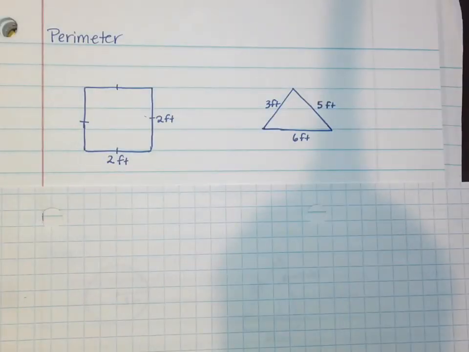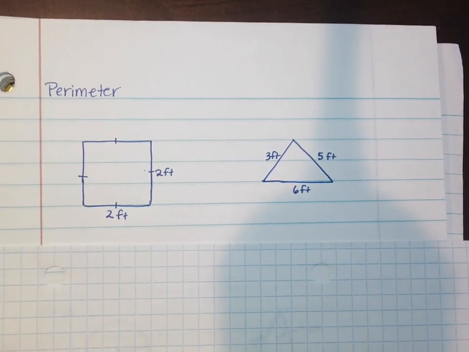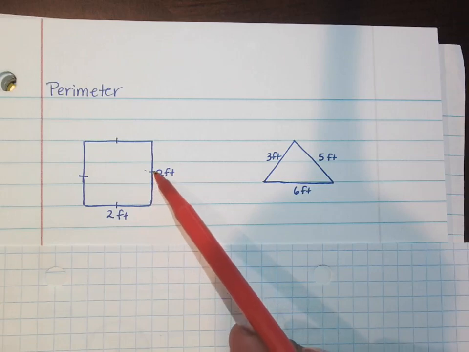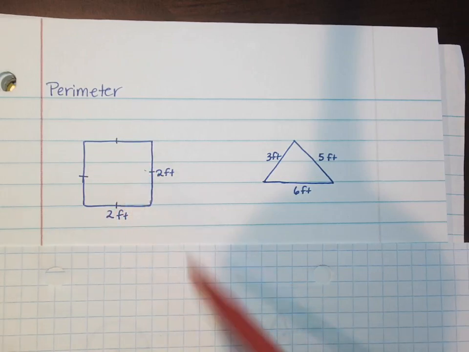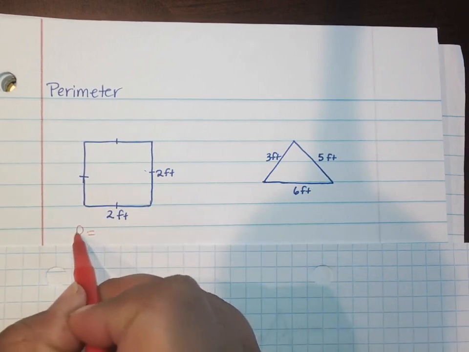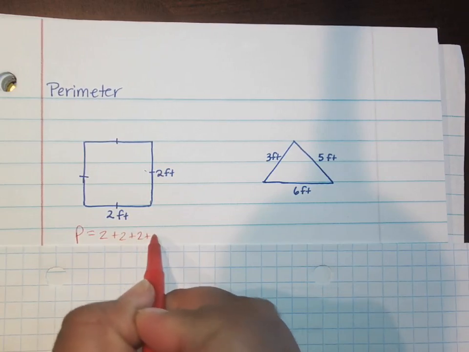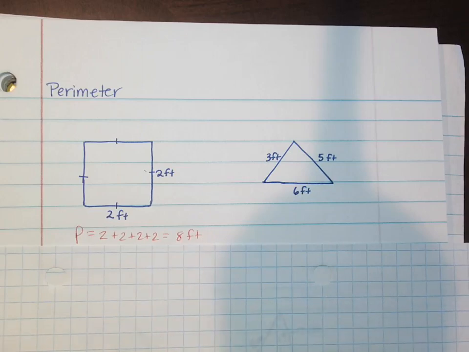So we're going to start by talking about perimeter, and perimeter is the outside of any shape, and this is usually a one-dimensional shape. So if you look here at our square, remember these lines mean that each side is the same length. So here our perimeter is 2 feet plus 2 feet plus 2 plus 2, which would be 8 feet. Don't forget about your units.